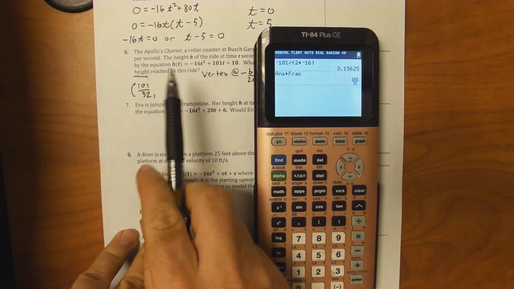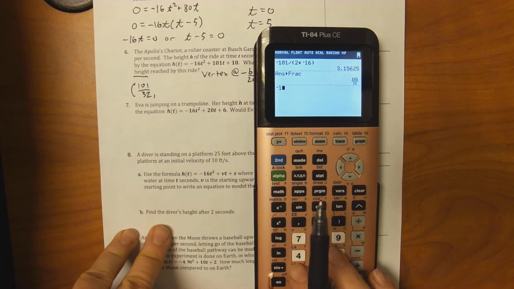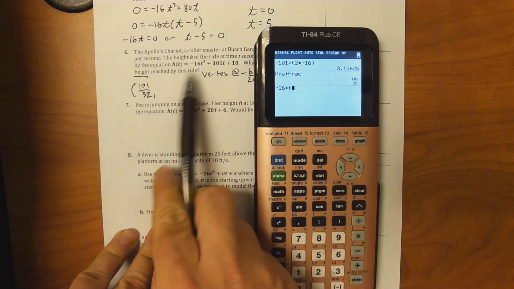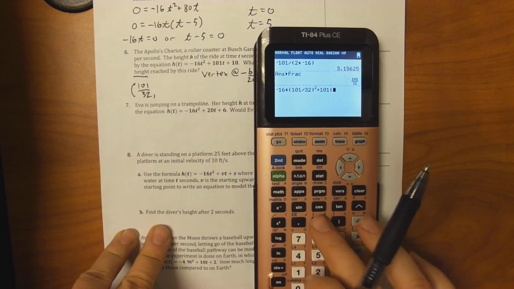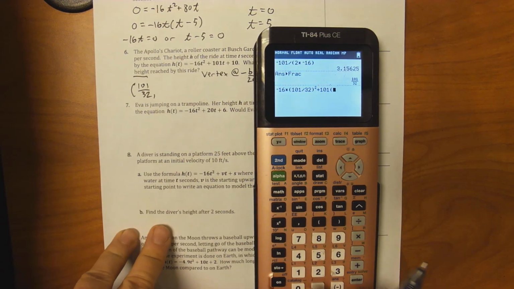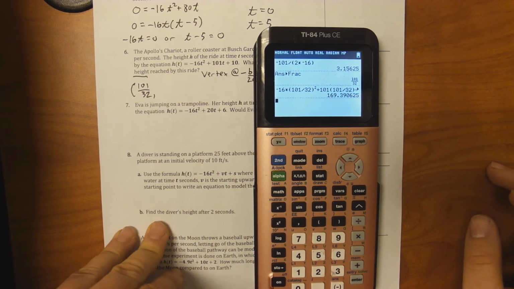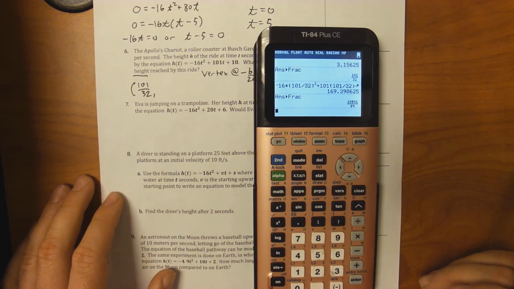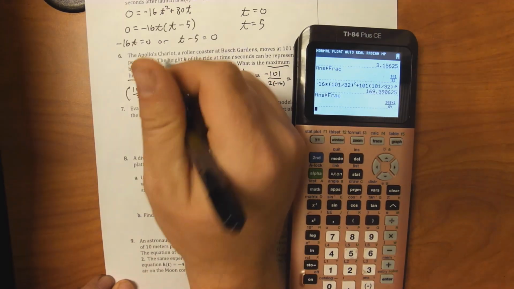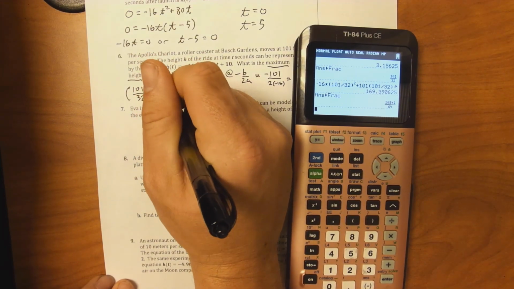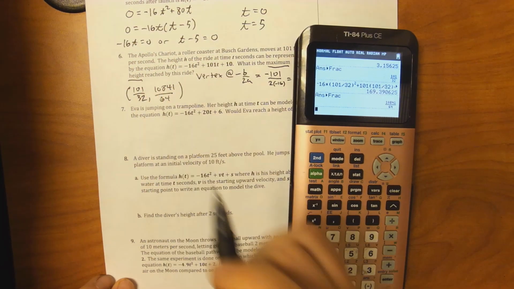So if I look at my equation, I got negative 16 times the input squared. So I'm going to plug in my input, 101 over 32 squared, plus 101 times our input, 101 over 32, plus 10. And there's our y value. I'll go ahead and write the exact value as 10,841 over 64. That's the exact value.